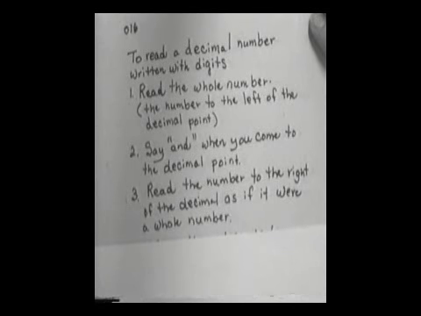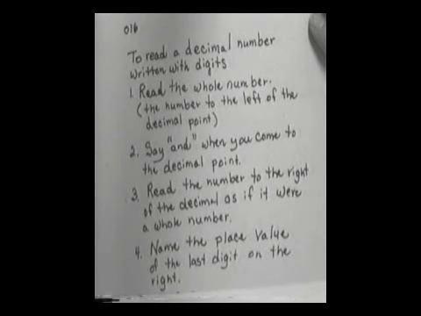Then the third thing we do is read the number to the right of the decimal just as if it were a whole number. And then we name the place value of the last digit on the right.